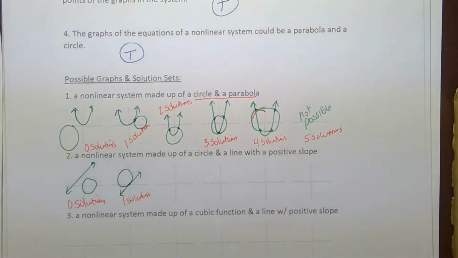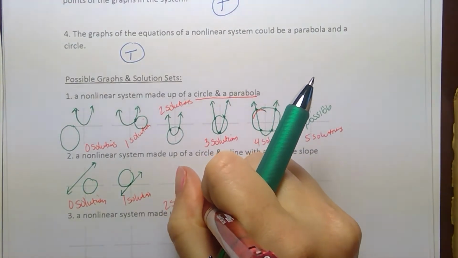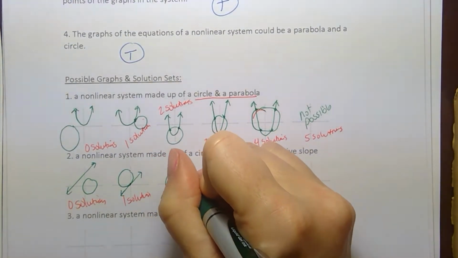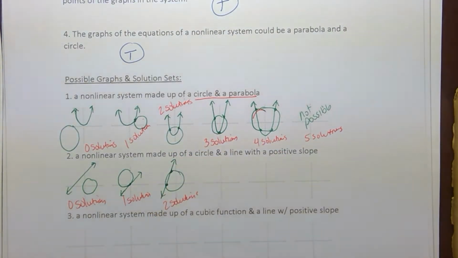Now remember, my only restriction is that my line has a positive slope. That means it's not vertical, it's not horizontal, and it doesn't have a negative slope. It could be slanted more steeply or less steeply and still have a positive slope. Could I have 2 solutions? Absolutely. That just means that my line with a positive slope is going through the circle in 2 places. There, I made it a little more steep, so it looks a little different. So I've got 2 solutions.